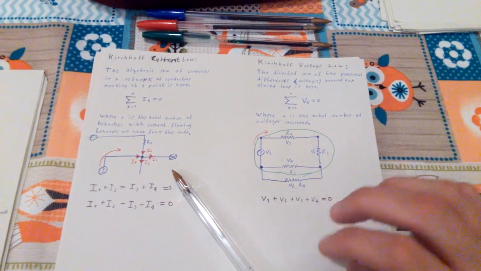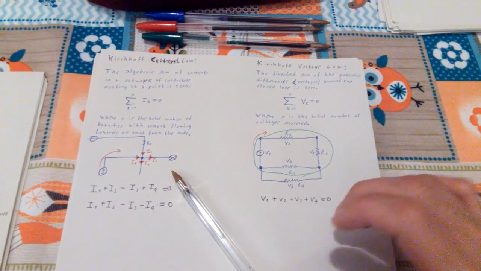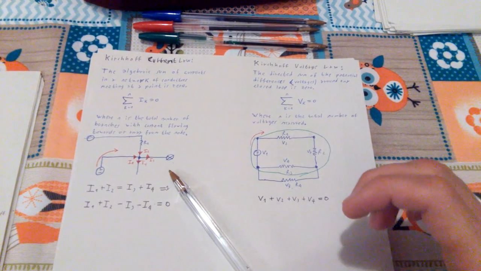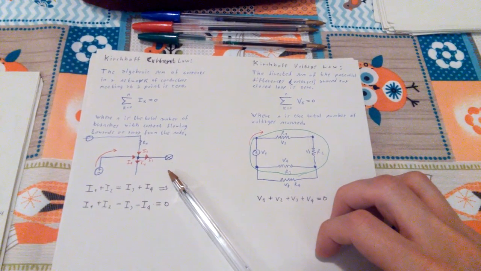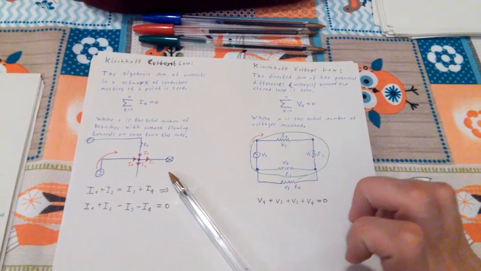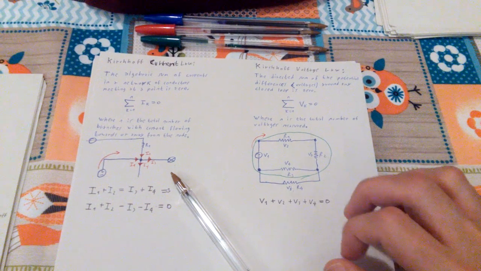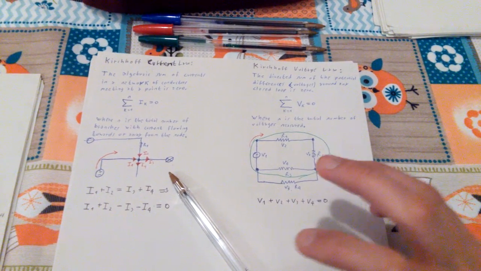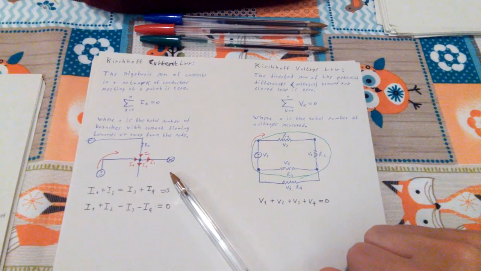But this is the very basics. The reason why I recorded this is to give you the very basics. You just have to know that this is the basic stuff, and this is what you need right now to solve the very basic circuit. So this is just the idea behind those two laws.